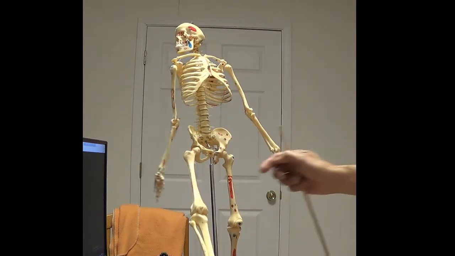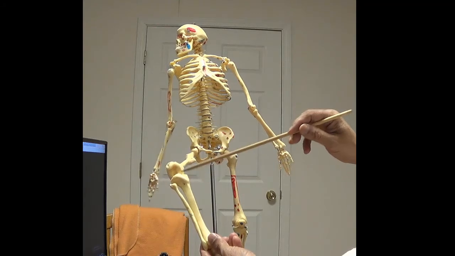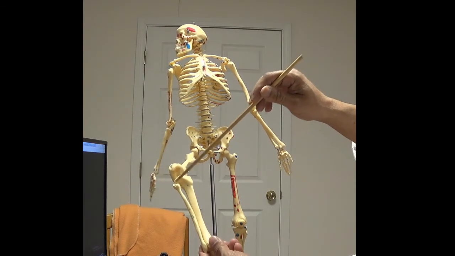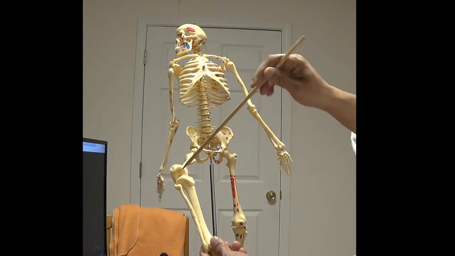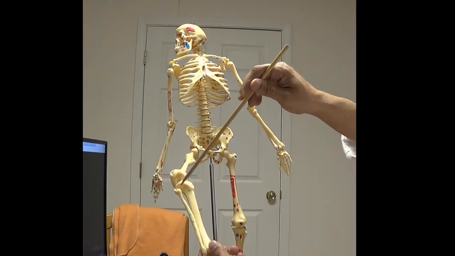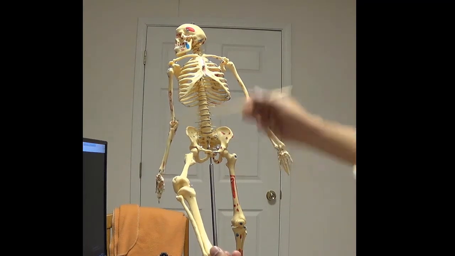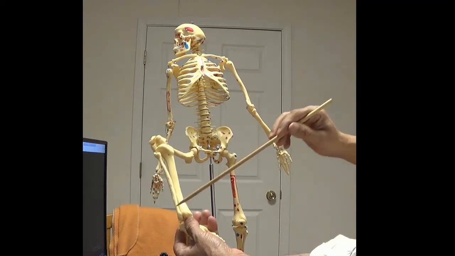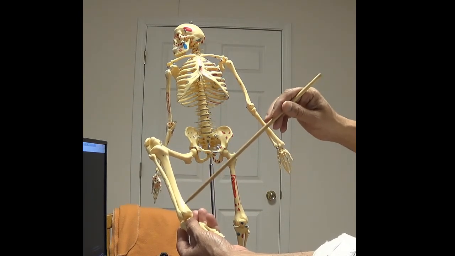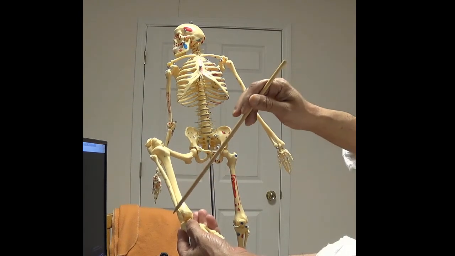Okay. Then we'll see the tibia and fibula. The upper end of tibia articulates with the upper end of the fibula by the proximal tibiofibular joint. Makes sense? Proximal means towards the body. And this is the distal tibiofibular joint.